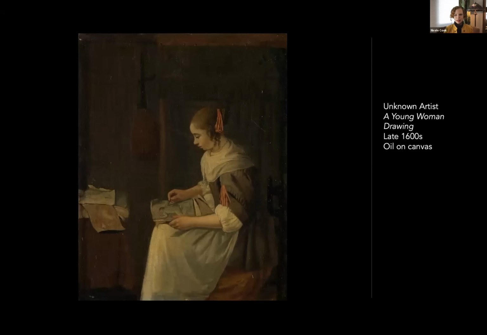In this small painting of a young woman drawing, we see some of the more frustrating aspects of researching pre-modern women and their art. Here we see a young woman studiously working on a thick stack of drawings she holds in her lap, while other drawings and a portfolio, likely holding even more drawings, sit on a table in front of her.